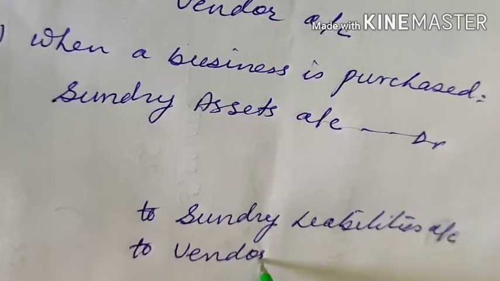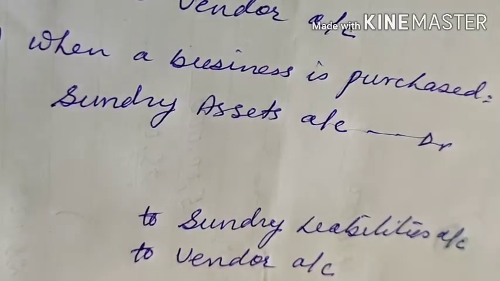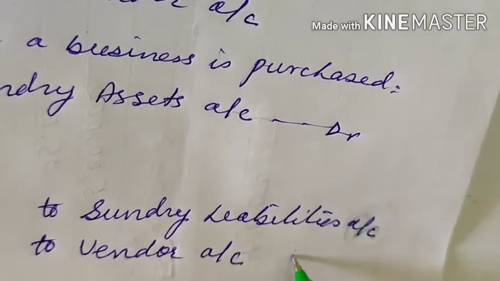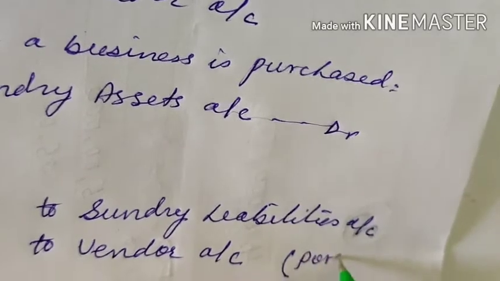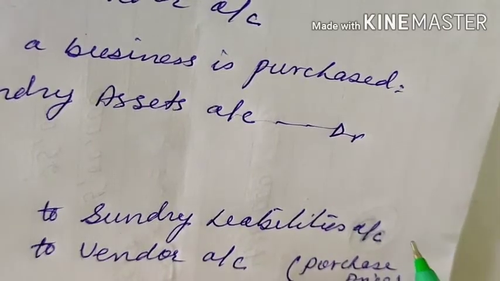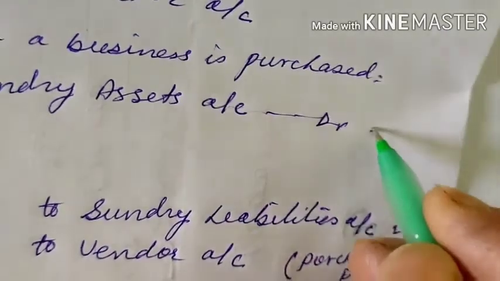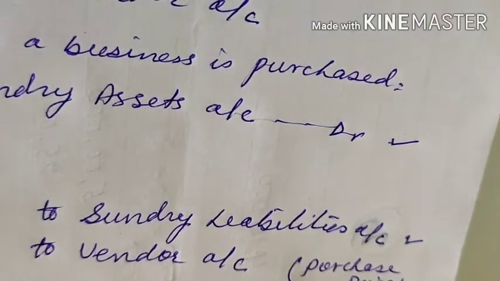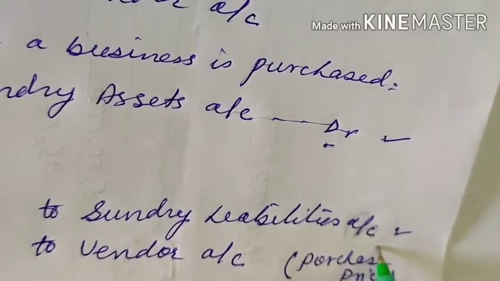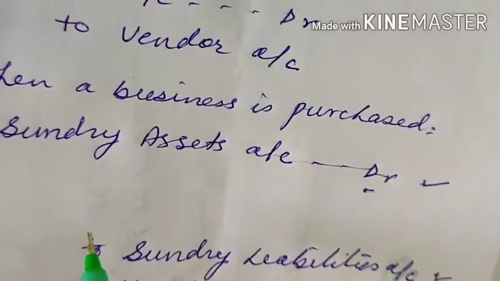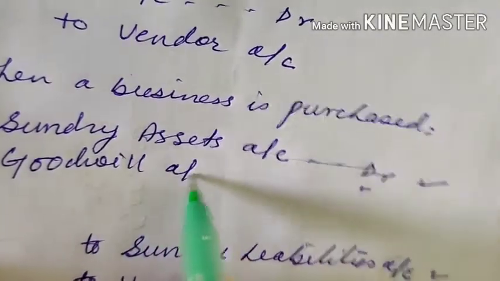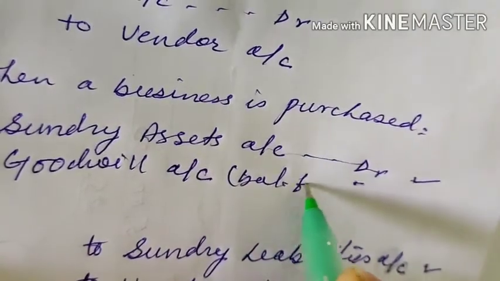So to vendor account. Now when we put the value against the vendor, we will write the purchase price here, at what price the business is purchased. This is the purchase price, this is the value of the liabilities, this is the value of the assets. Now we will find the difference between the debit total and the credit total. If the debit total is less, then we will have the balancing amount. This will be goodwill account.